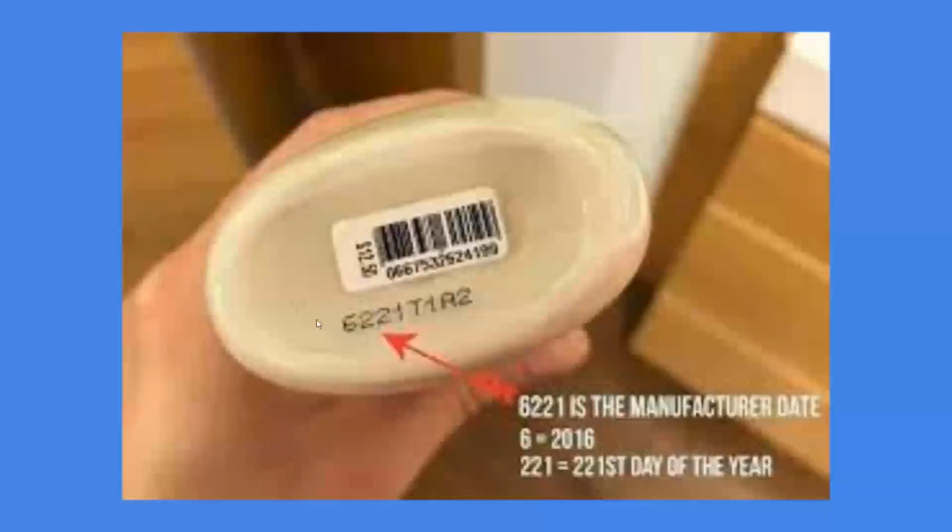Sometimes they're on the top, sometimes they're on the side, but it's going to have a garbly-gook thing of numbers. This one says, since it's such a terrible picture, 6221 T1R2. This is a Bath & Body Works lot code setup, and the 6221 is the manufacturer date. The 6 refers to 2016, and 221 refers to the date of the year, the Julian date of the year.